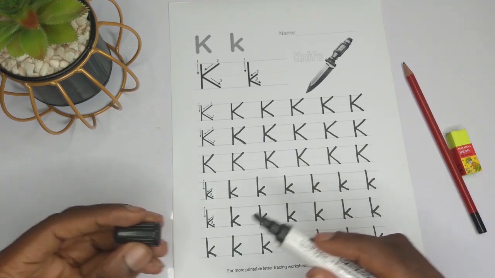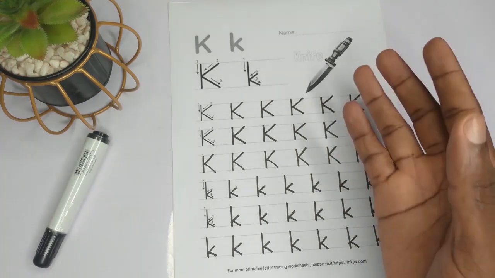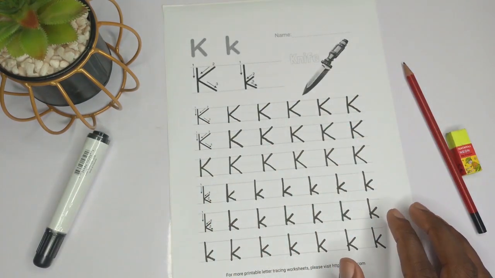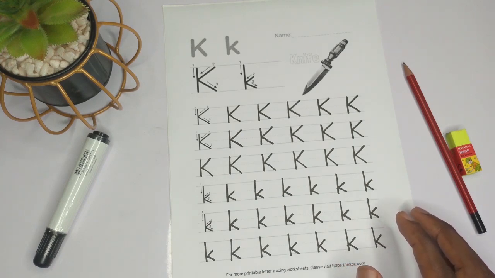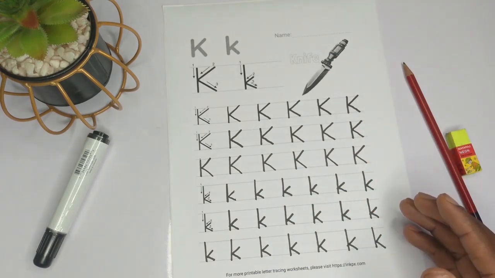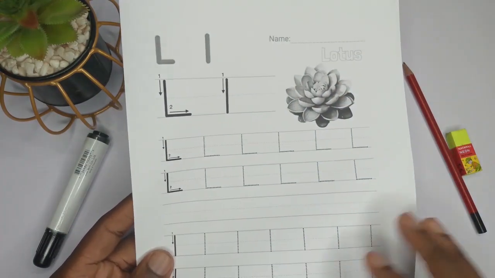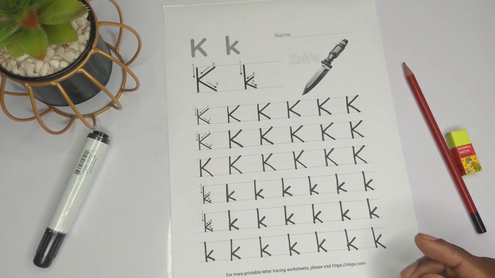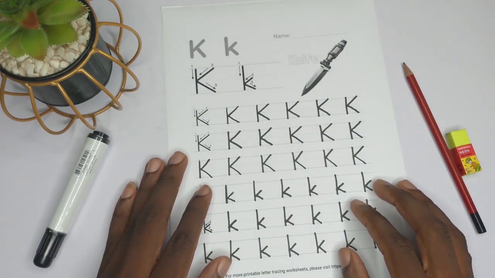Right, very good. So thank you so much for watching. Now you know how to trace the alphabet capital K and small k in the English alphabet. Now in the next video, we'll be looking at the next alphabet after K. So from K we move to L. So we'll be looking at how to trace the alphabet L in the English language. So thank you so much for watching. Good job following me, and I'll see you in the next video.